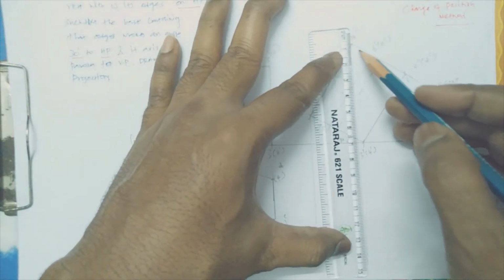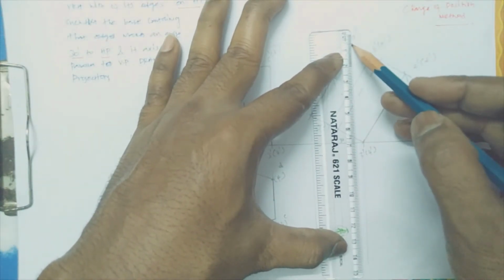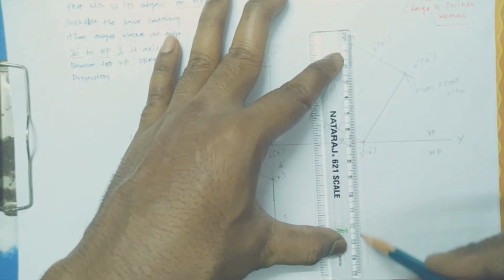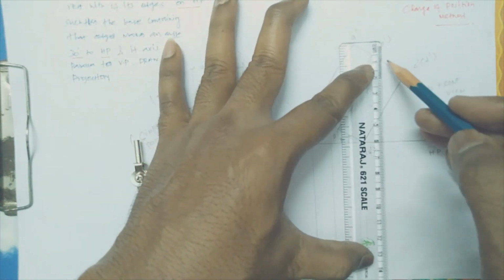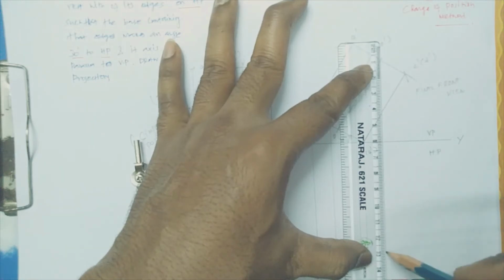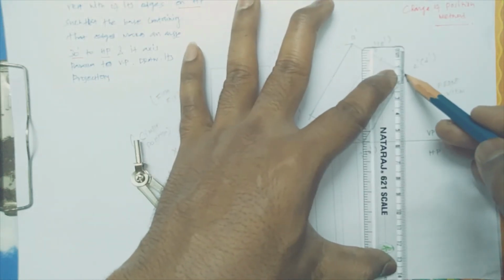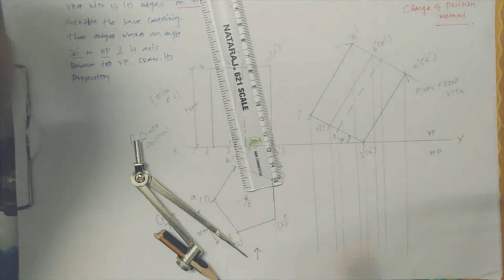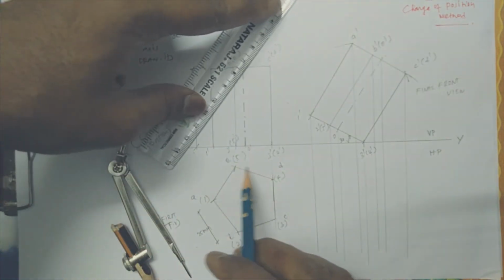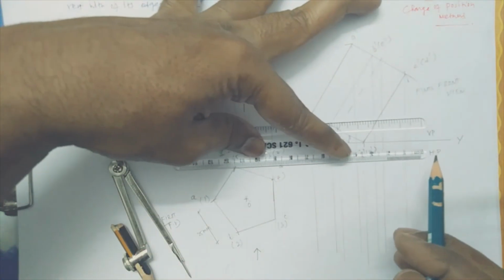Okay, similarly A dash, B dash, axis, C dash. I made all the vertical lines. Now you just erect a horizontal line from all the edges.